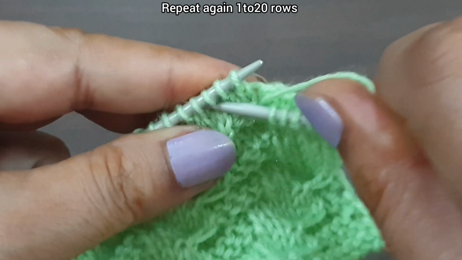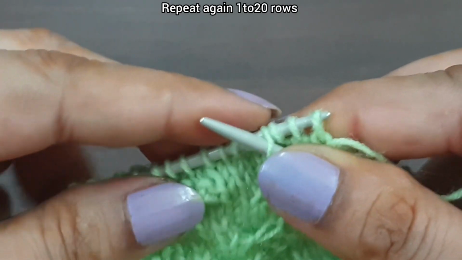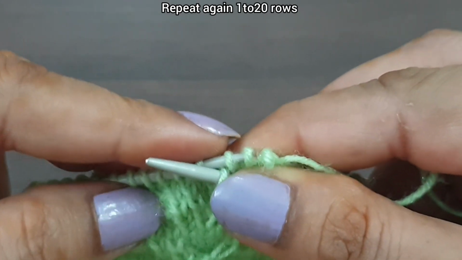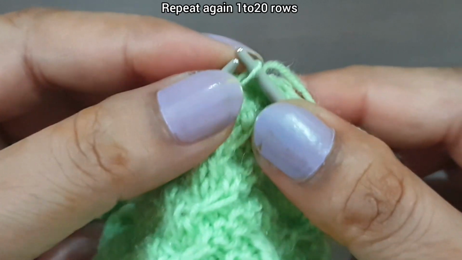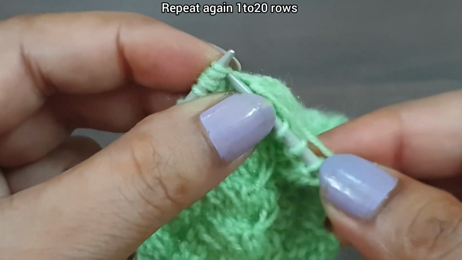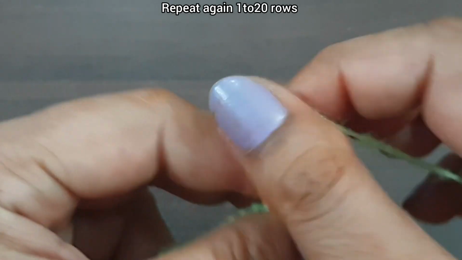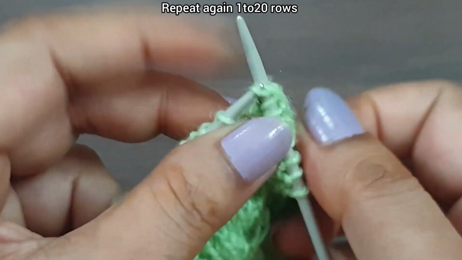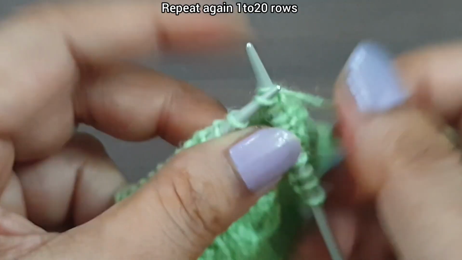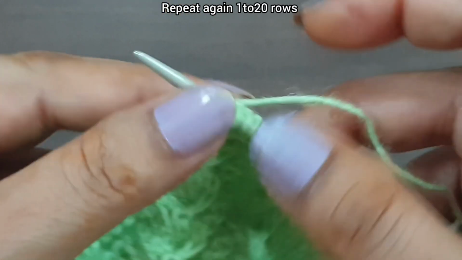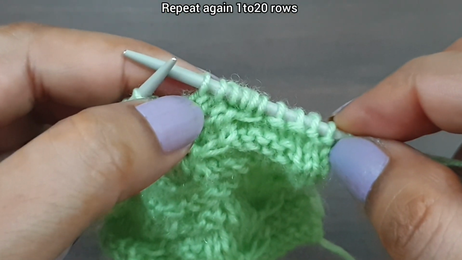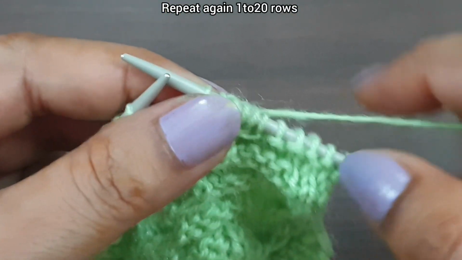Take the 4th stitch on your right needle from the front loop, the first 3 on your left needle from the back loop, and knit these 4, knit 2. That's our repeat. Again we repeat this pattern. How many stitches? One more time.